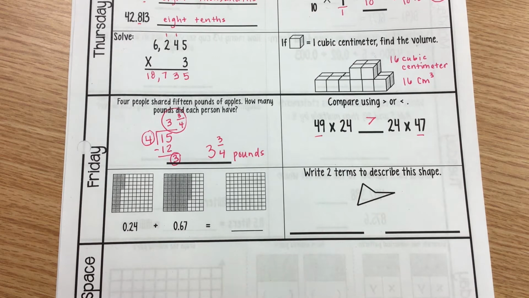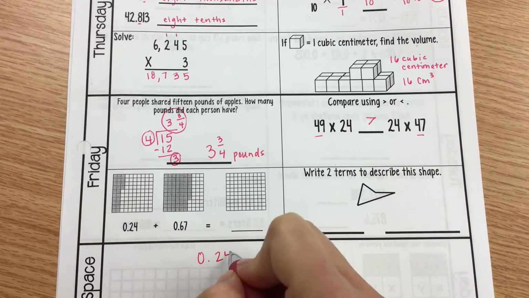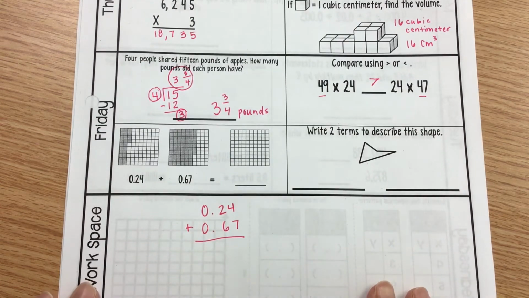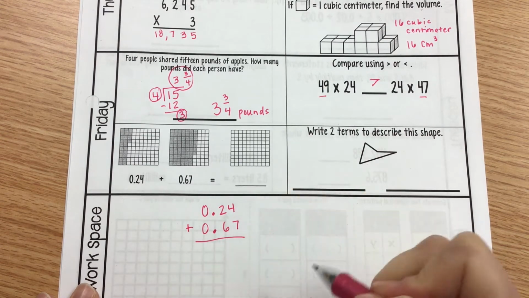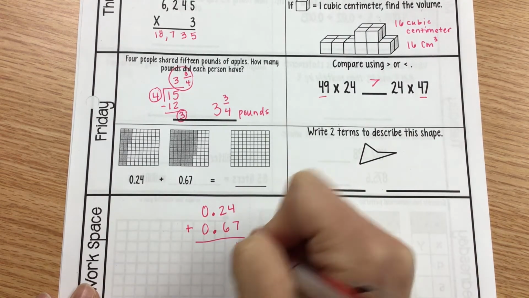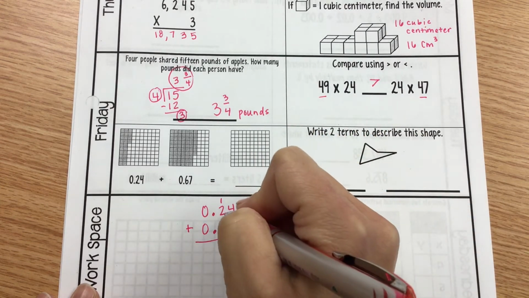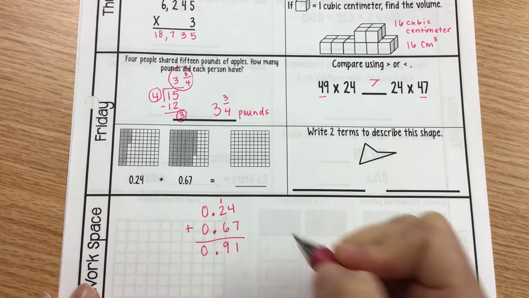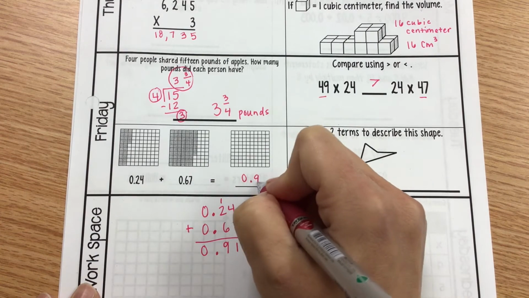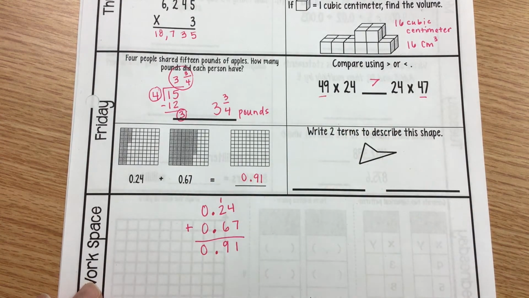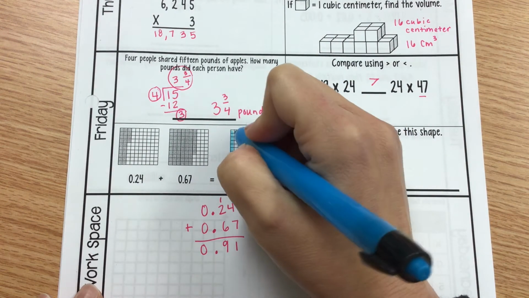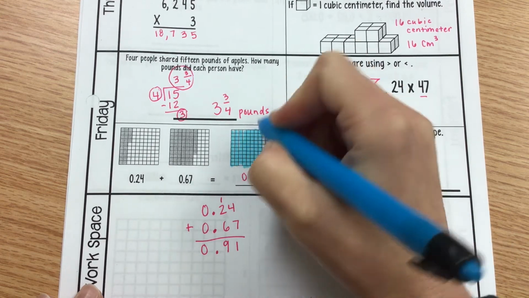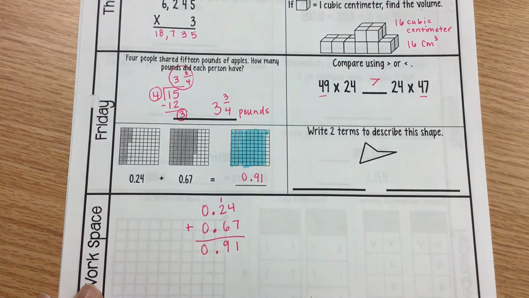Down here we are going to be adding decimals. 24 hundredths plus 67 hundredths. So when we're adding decimals, we're going to make sure our decimal points are lined up. 4 plus 7 is 11. Carry our 1. 1 plus 2 is 3. Plus 6 is 9. Bring down our decimal point. And we have a 0. So our answer is 91 hundredths. So we're going to shade in over here. So 91. There we go.